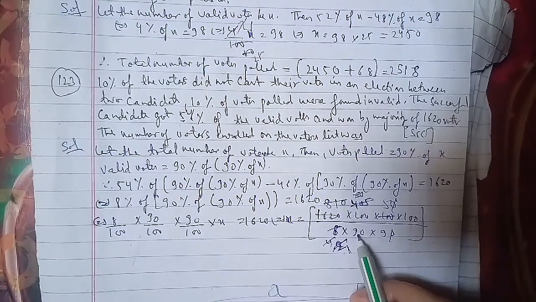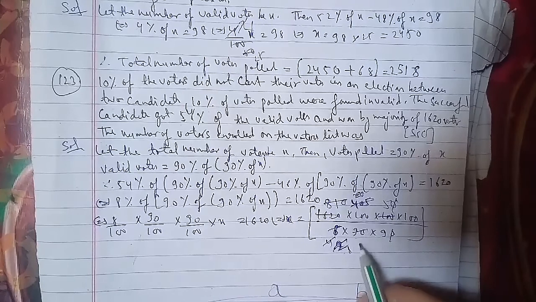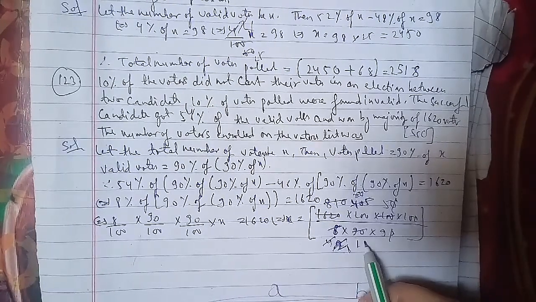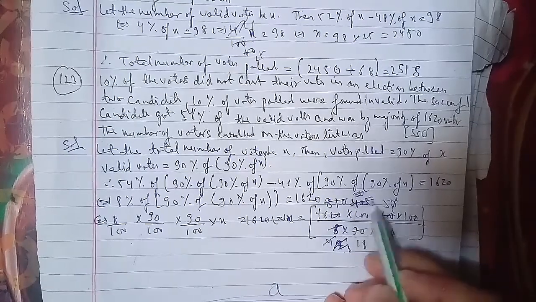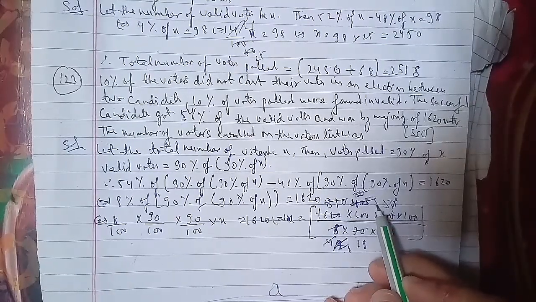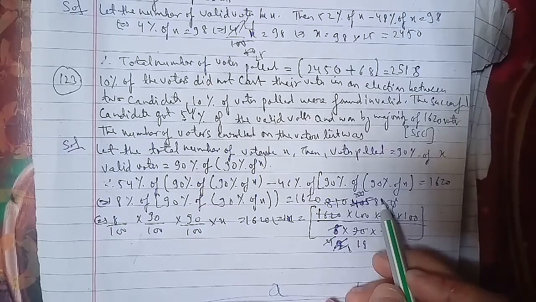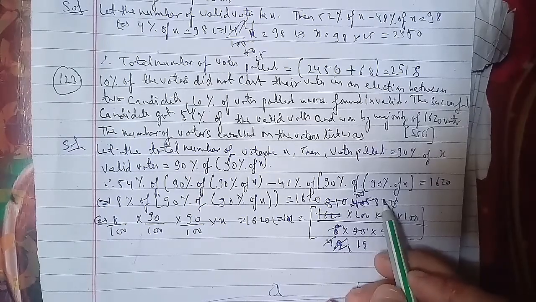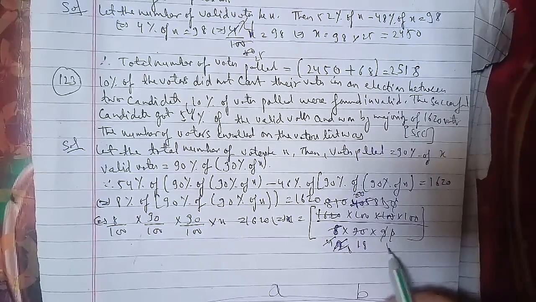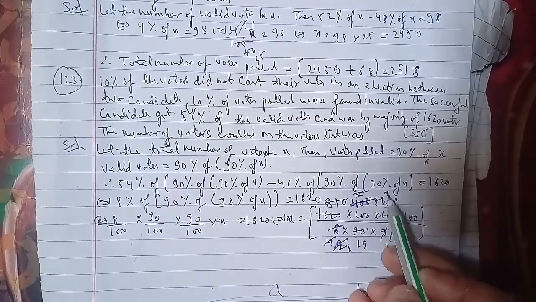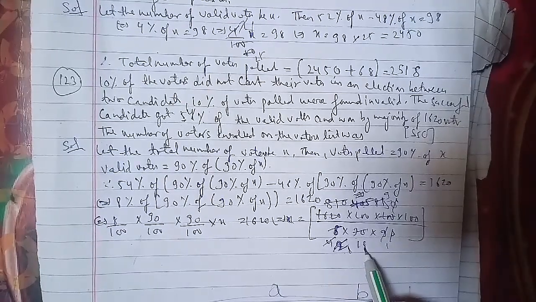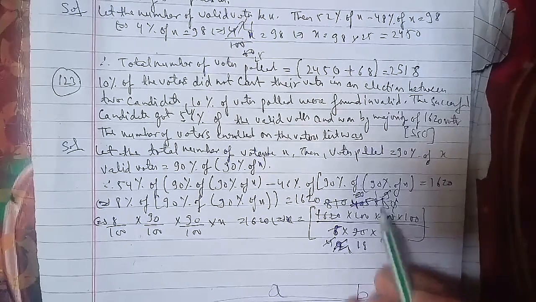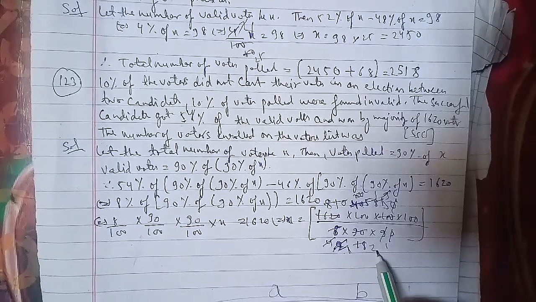And now we'll cancel it out by 5. So here 5 1s are 5 and 5 8s are 40. 5 8s are 40, and then 5 1s are 5, so 9 1s are 9 and 9 9s are 81. This is 81, 9 9s are 81, 9 1s are 9 again, 9 2s are 18.